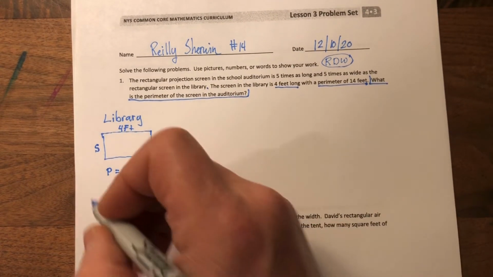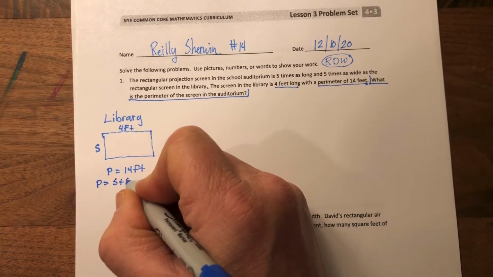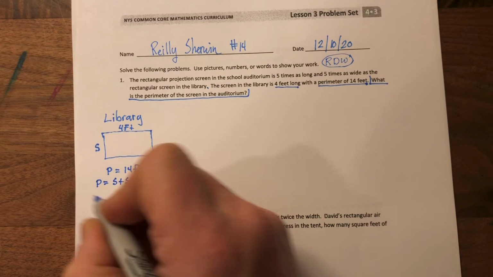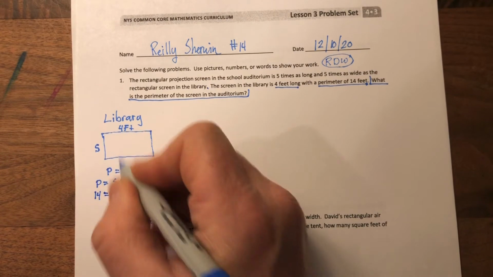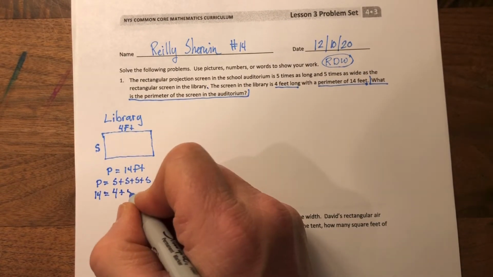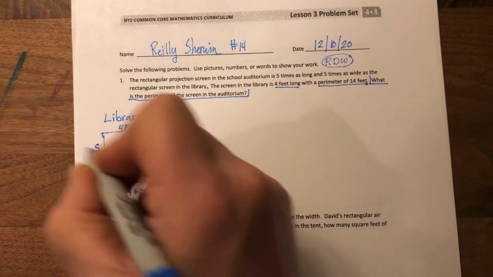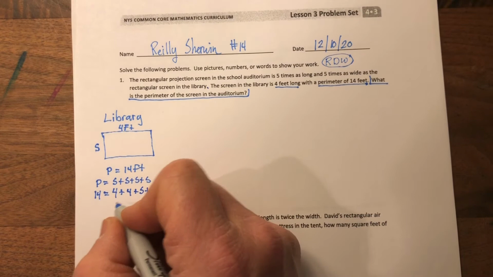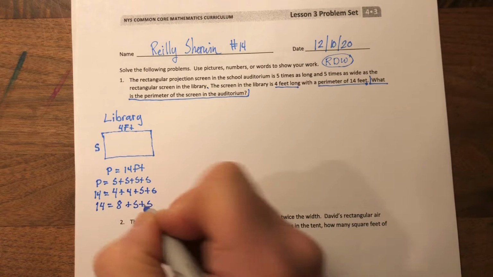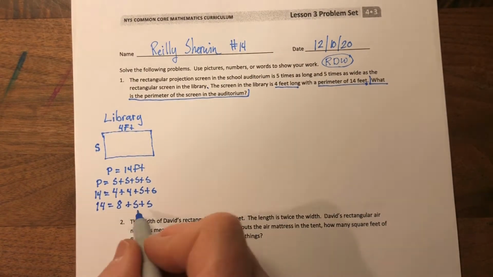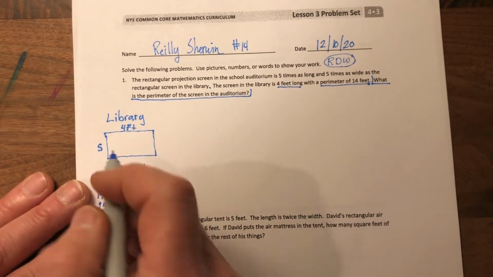So if I've got perimeter is equal to side plus side plus side plus side, and I know that perimeter is 14, and it's equal to 4, which is this 4 right here, plus 4, which is the 4 down here, because the opposite sides of a rectangle are equal, plus this side, and this side. So basically what I come out to be is 14 is equal to 8 plus S plus S. I do know that this S and this S are the same exact number, because opposite sides are equal.